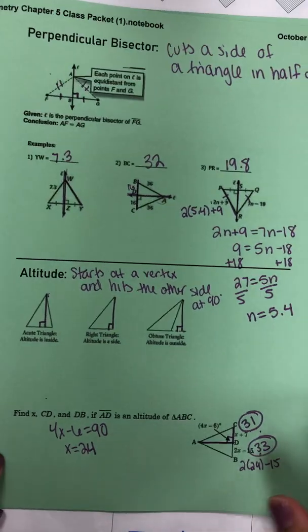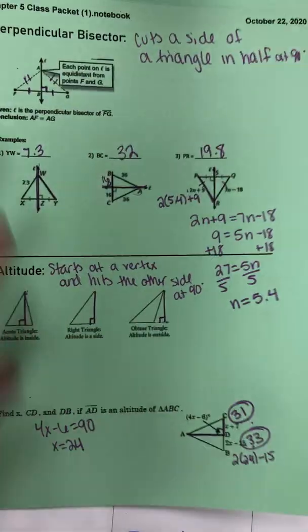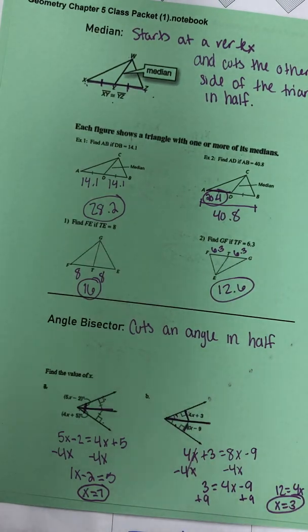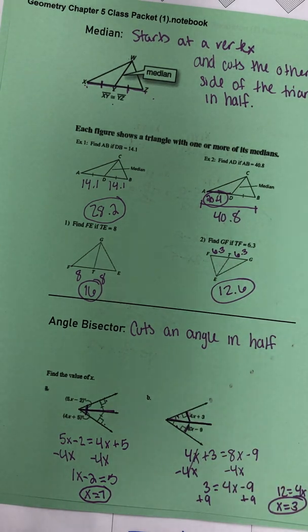So that's all we did today in class. Tomorrow we'll start with the second review set on page 4. But for right now, you just gotta make sure you know those 4 definitions. And if you know the 4 definitions, then you'll know how to solve the different questions. So please let me know if you need help.